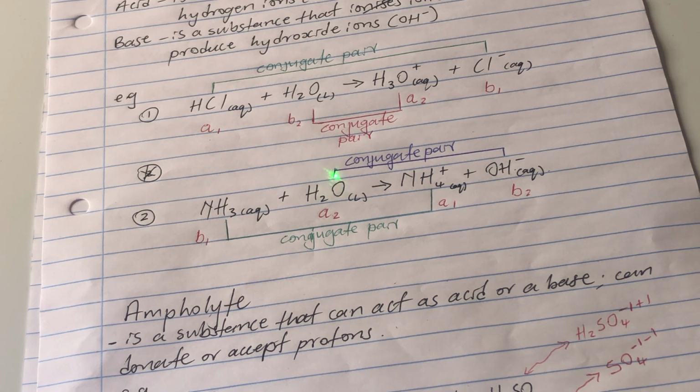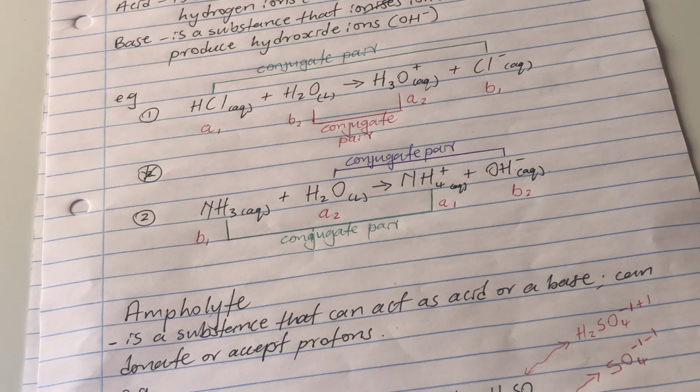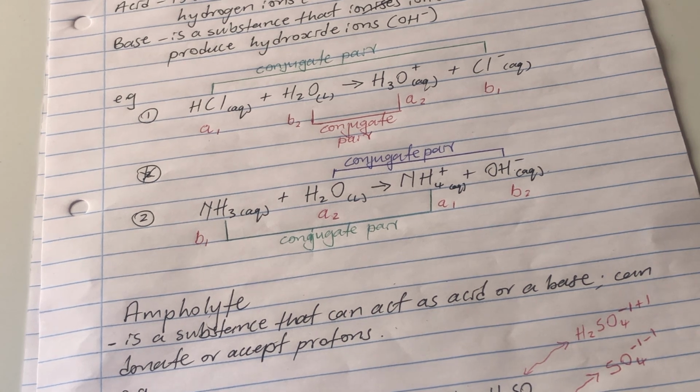H2O had given away the proton and becomes OH minus. This is the conjugate pair. NH3 has accepted a proton and becomes NH4 plus. This is also a pair. There's another thing that I want to talk about here.